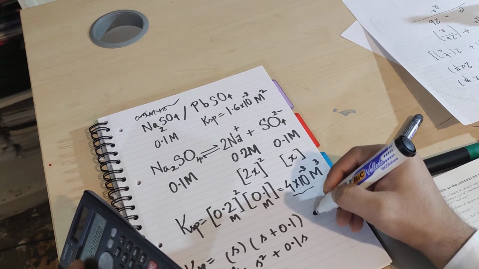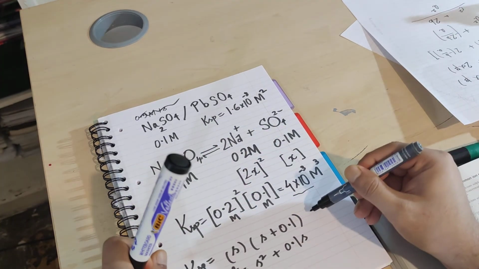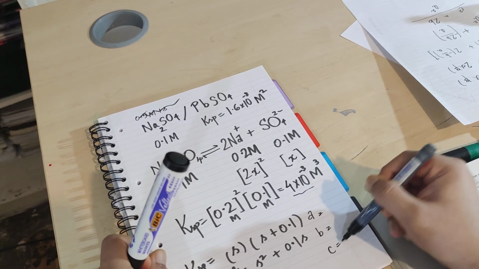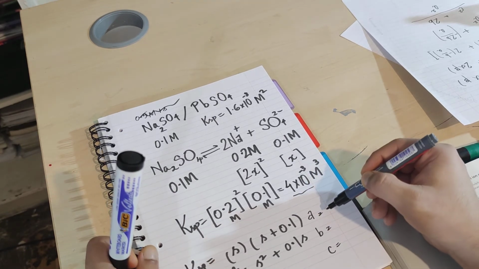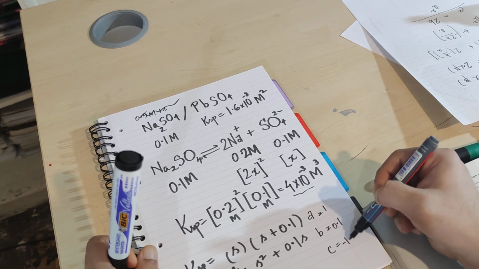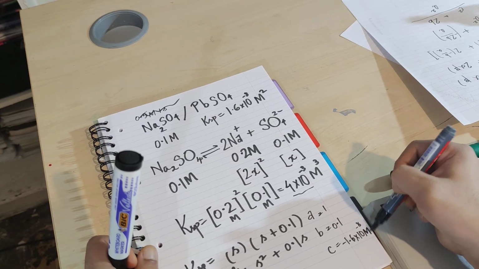So A is equal to 1, B is equal to 0.1, and C is equal to minus 1.6 times 10 to the power minus 8 moles squared.